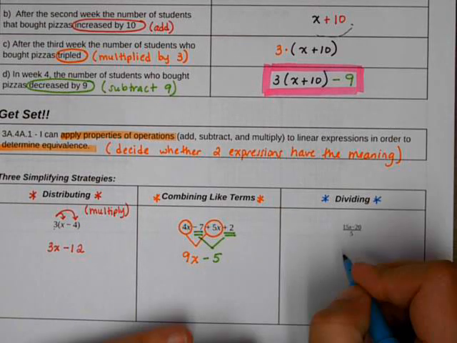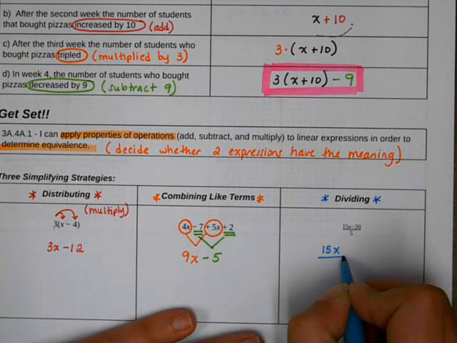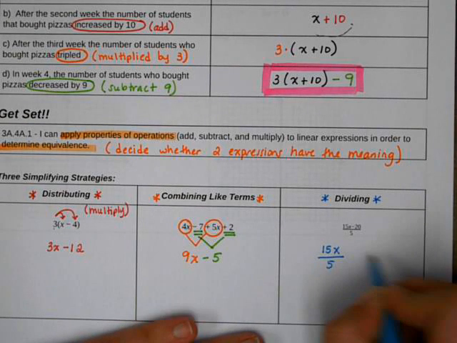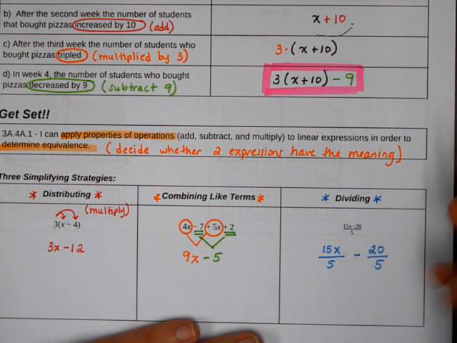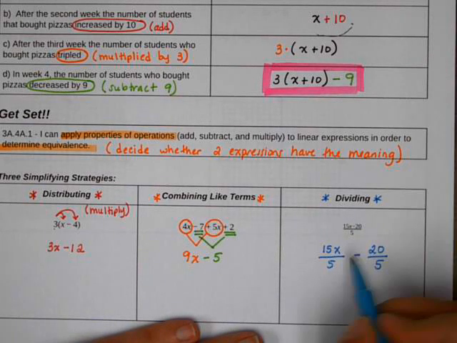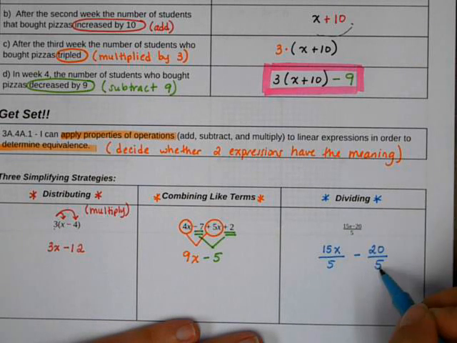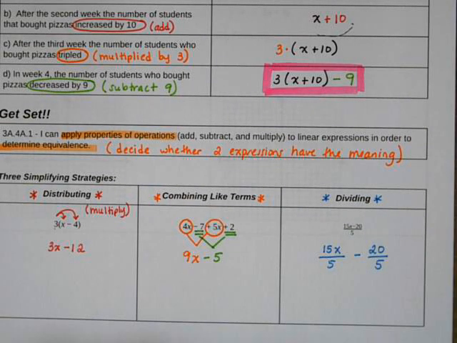I can actually simplify this expression by rewriting it as 15x divided by 5, and then separately -20 divided by 5. So all I'm doing is I'm taking the 15x and giving the 5 the denominator of that term, and the 20 and making 5 the denominator of that term separately. Instead of one fraction, I now have two.